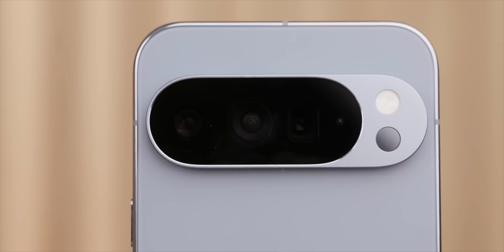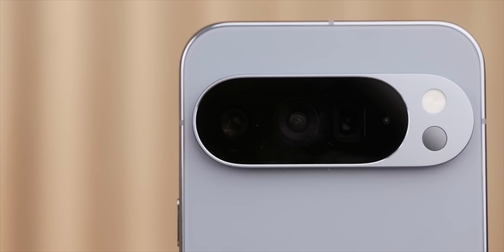Thankfully for you guys, we do have it running on our Pixel devices, so if you have a Pixel 10, I'll show you how to get it working, and after I'll talk a little bit about the impact that this will have on the Android community as well.